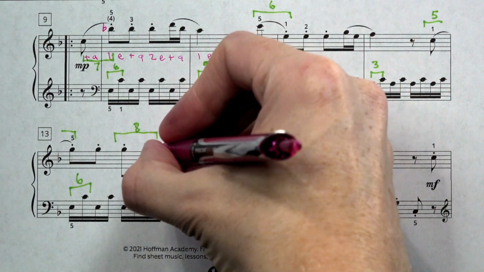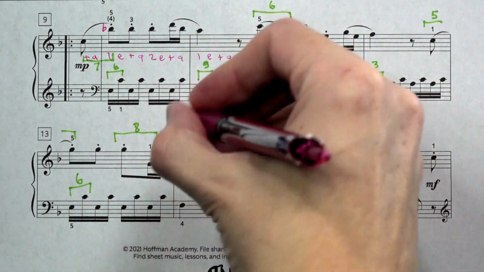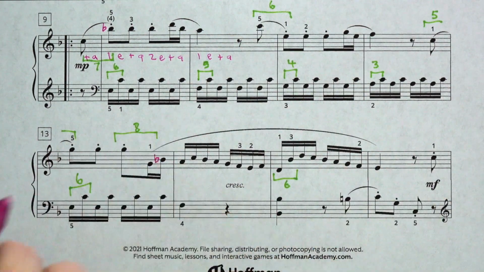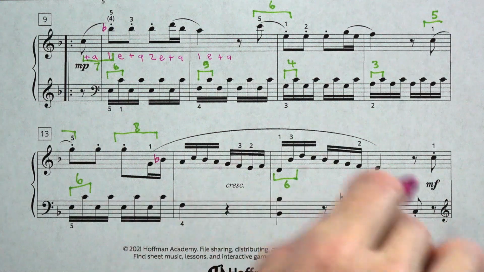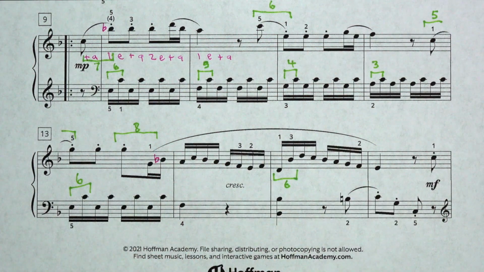Down here, I see a B here. Then I'm going to let you find the rest. And a hint, there are also some Bs in the left hand on this line, but I'll let you pause the video to find those if you like. And when you're ready, let's continue and try playing it.